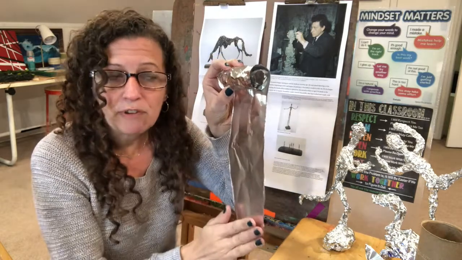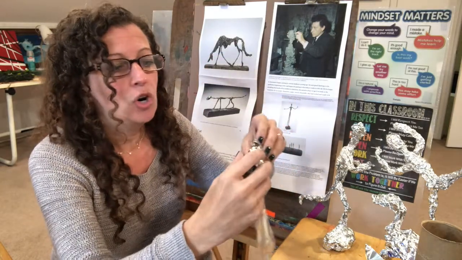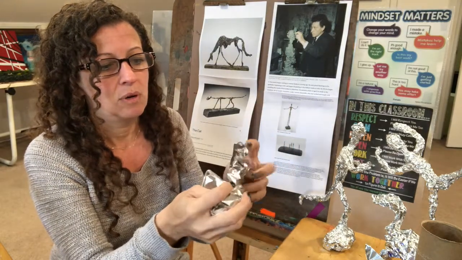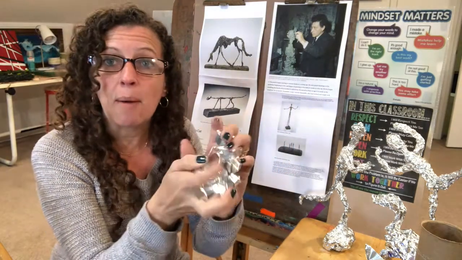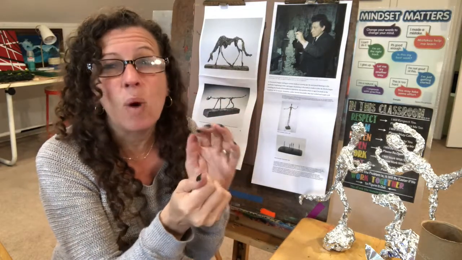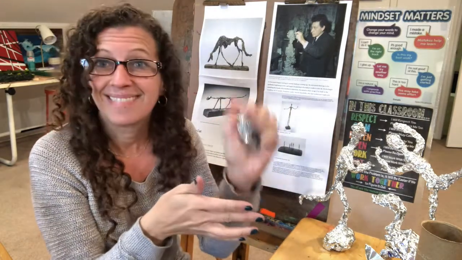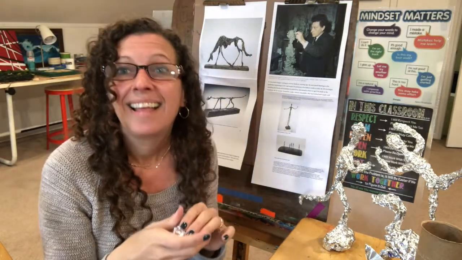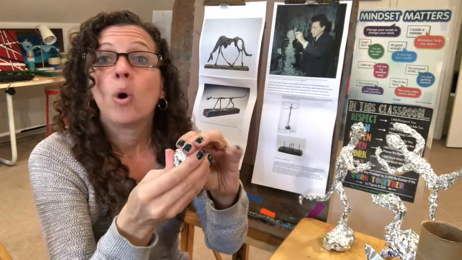Okay, so now we take this and we manipulate this flat two-dimensional shape of a rectangle, and we can curl it, we can scrunch it. What happens if I scrunch it up? I'm now transforming it into a what? A what? Yes, a ball or a sphere.